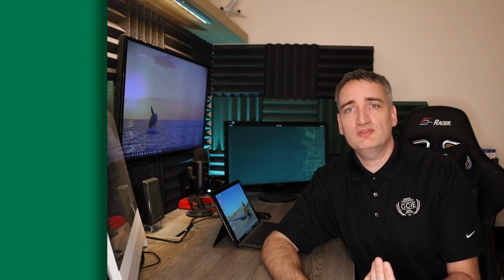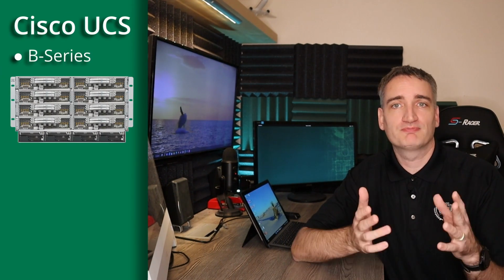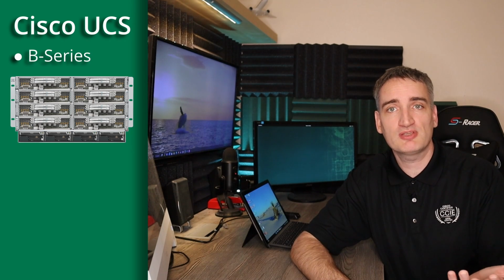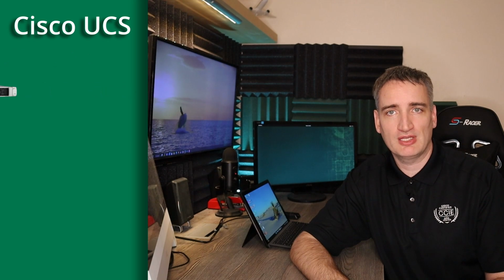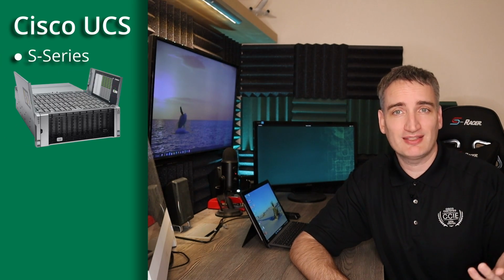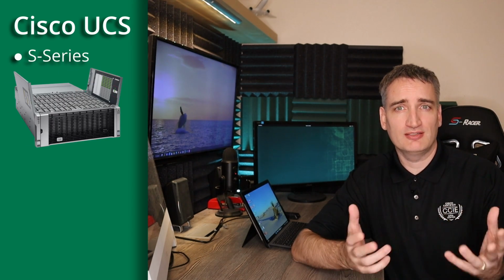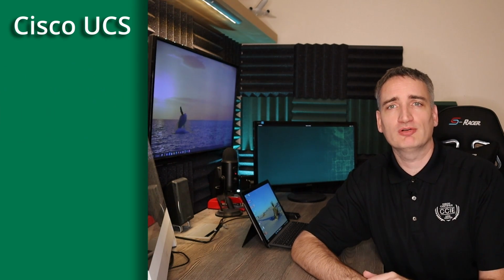All right, so what is Cisco UCS? Well, from the hardware standpoint, Cisco UCS consists of various product lines. These include the B series, or the blade servers. You have the Cisco UCS C series, which are the rack mount servers. There's the Cisco UCS S series, which is a storage server platform.